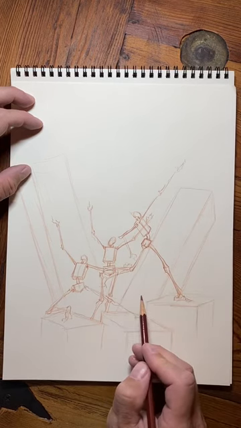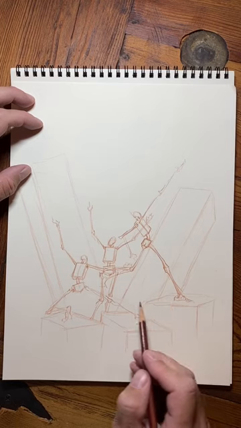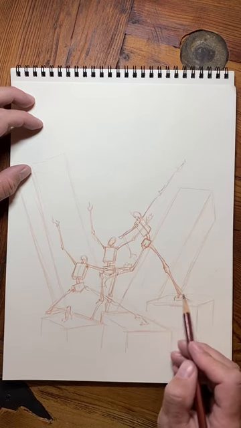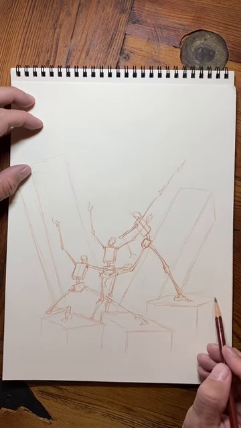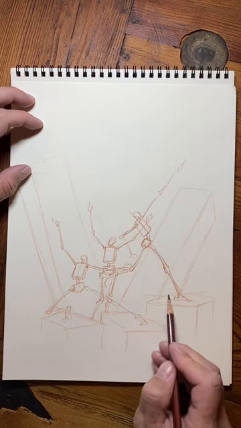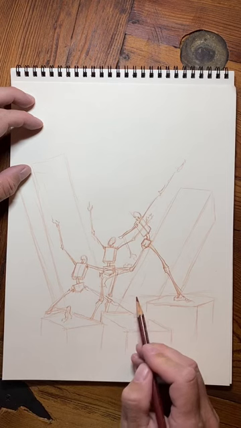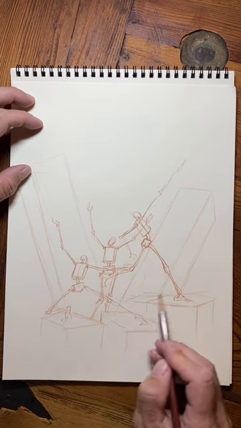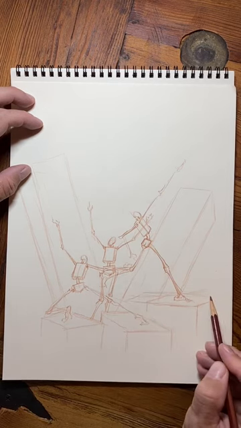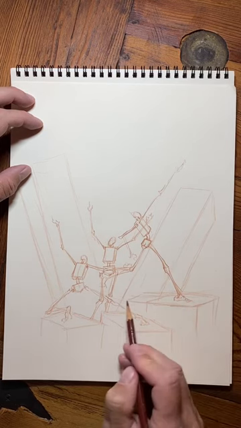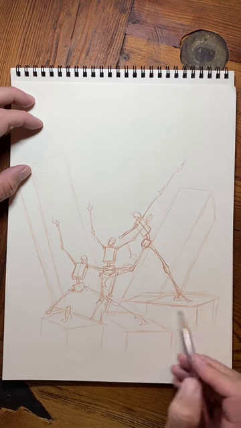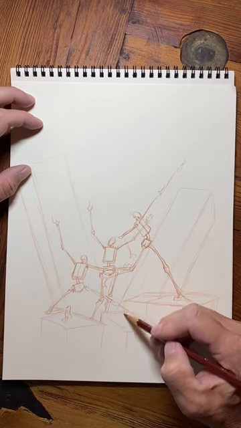Maybe, and if we keep this light, we can make lots of changes as we go.